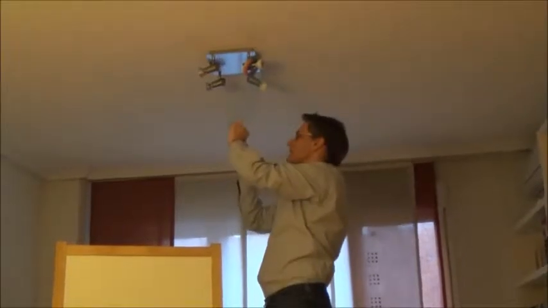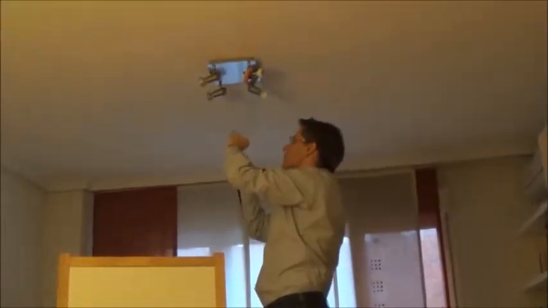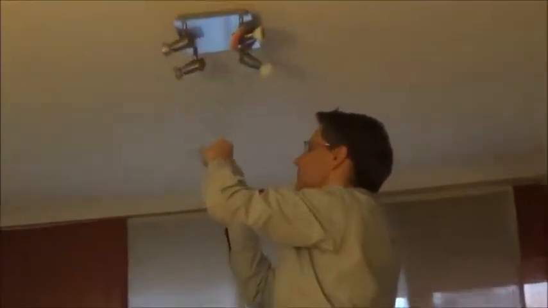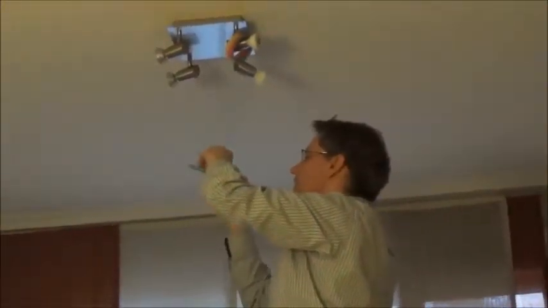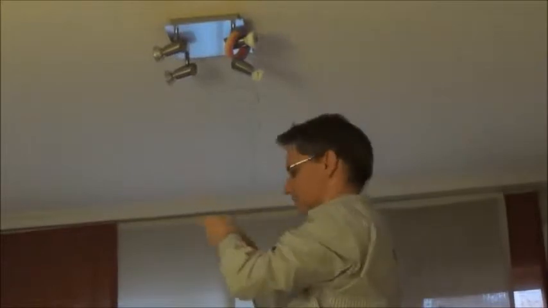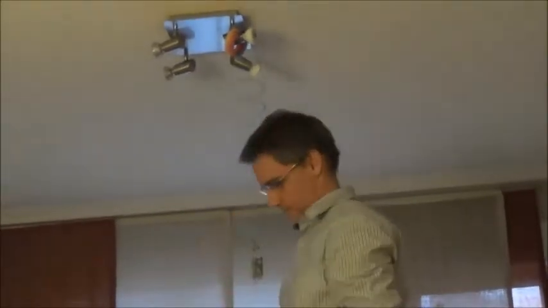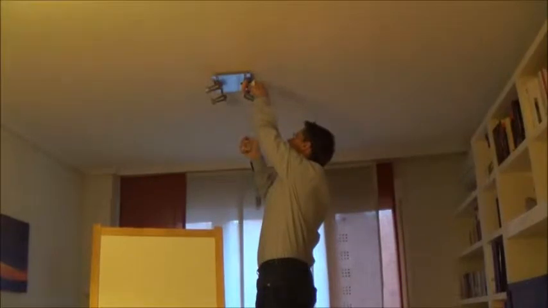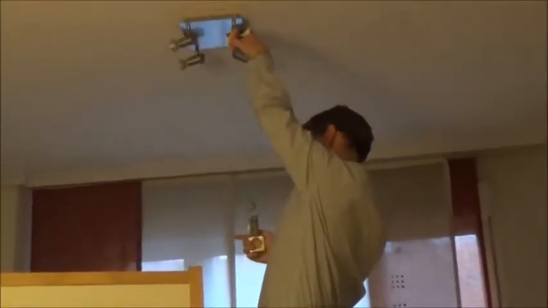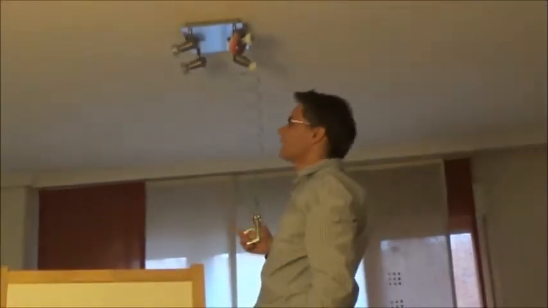Now I am attaching the full mass. Okay, I'm measuring the length, which is about 61 centimeters.